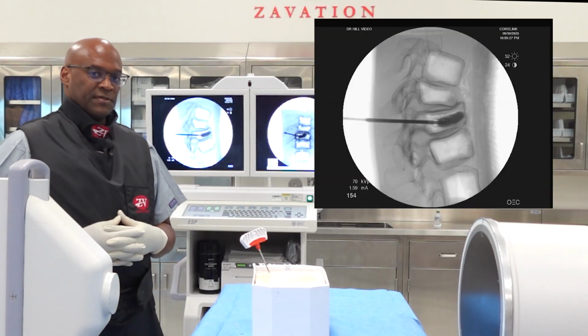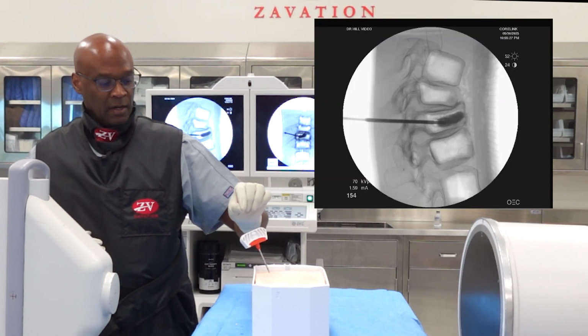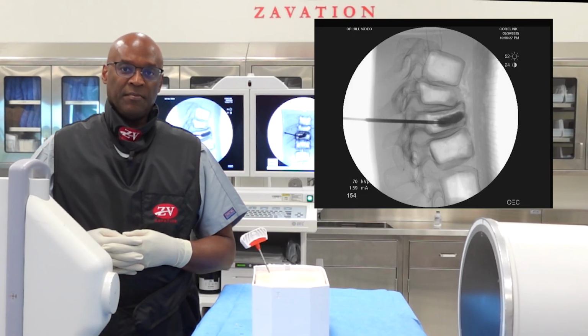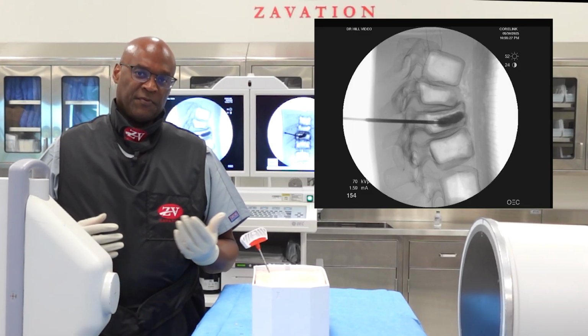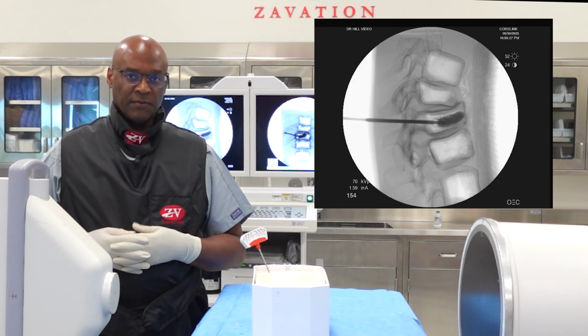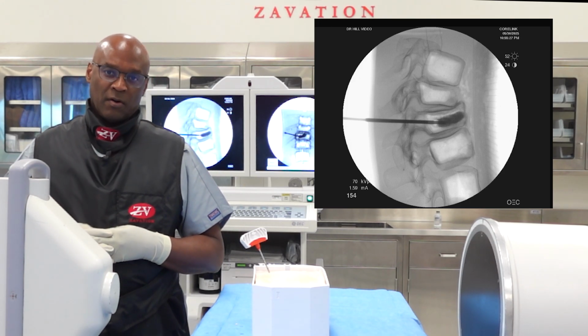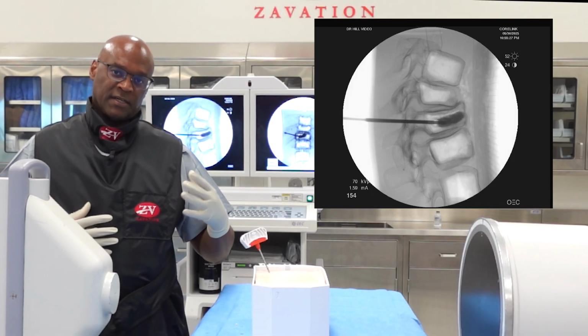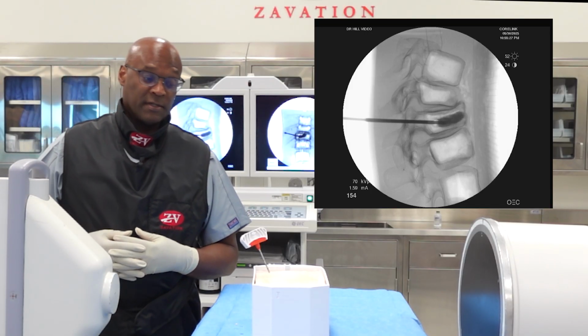Once you've infused the cement into the vertebral body, I normally put the inner trocar, the jamshidi, back in place and wait a couple of minutes for the cement to set. This prevents a tail of cement coming out through the pedicle, or if there's a breach in the pedicle or near the pedicle, it'll prevent extravasation of the cement into places that you do not want it to go.